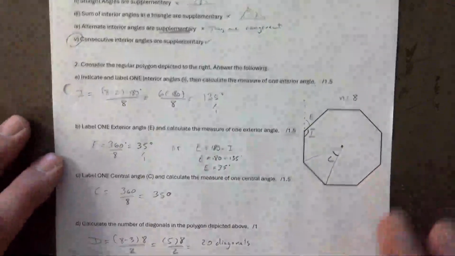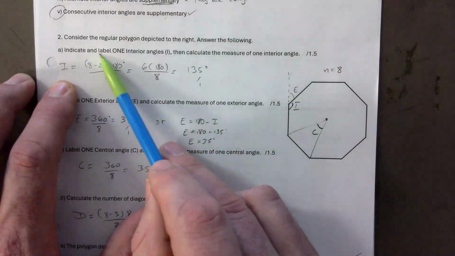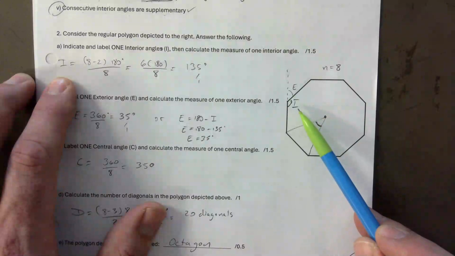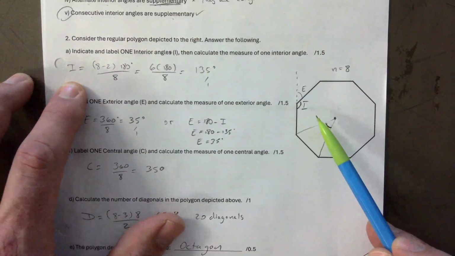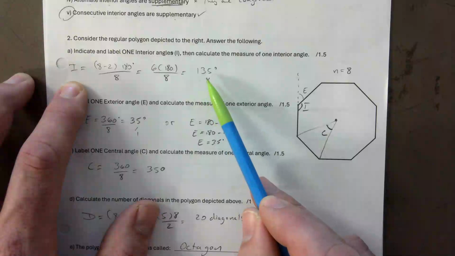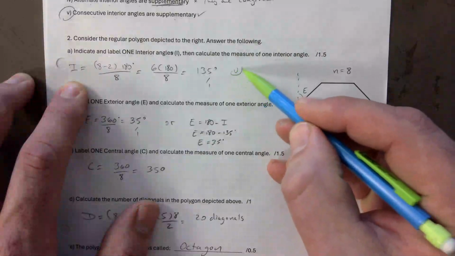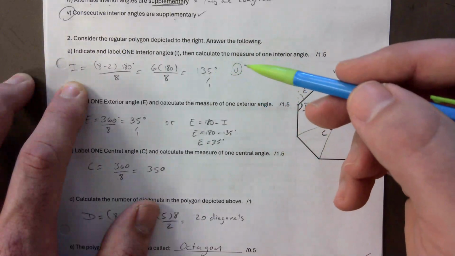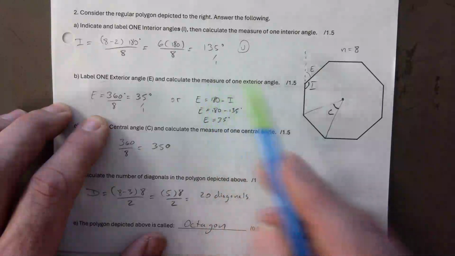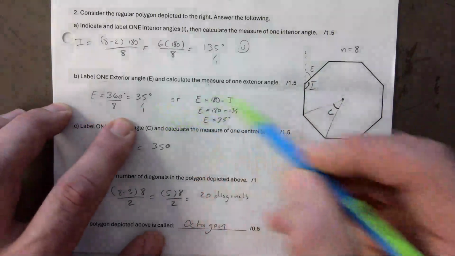Let's keep going. Consider the following polygon depicted on the right. So this one here. It says indicate and label one interior angle, not angles, with an I. So if you show me that there's an I, you get half a mark for that step. And then I'll give you a mark for calculating the interior angle, which is 135 degrees. Don't forget your units. If you forget your units, you already know the drill. I would put a U next to it, and then that's half a mark deduction. Label one exterior and calculate it. So if you just clearly label where the exterior angle goes and you calculate it, you get 1.5.